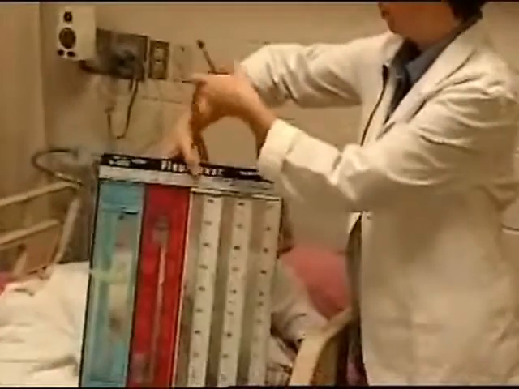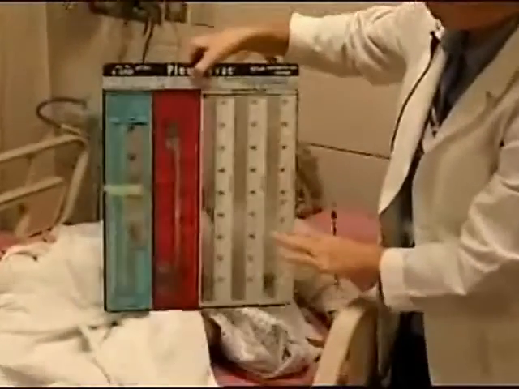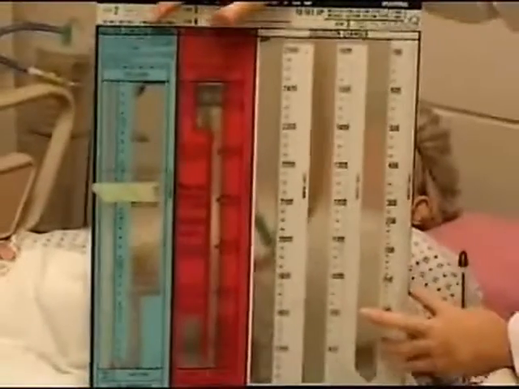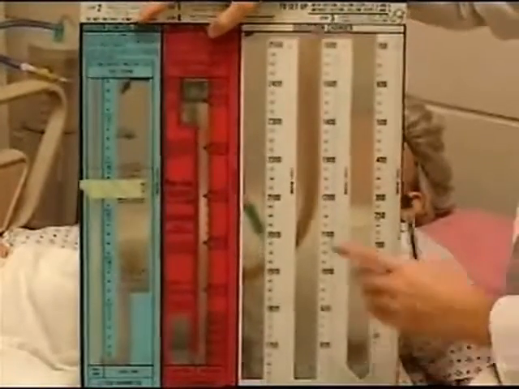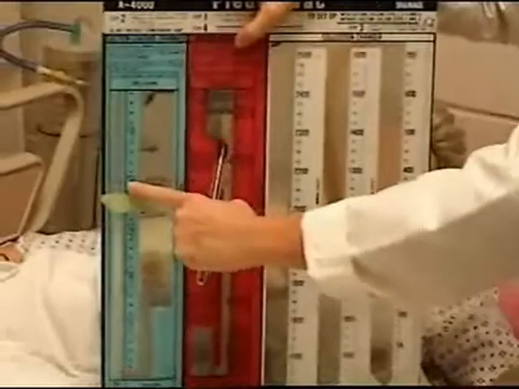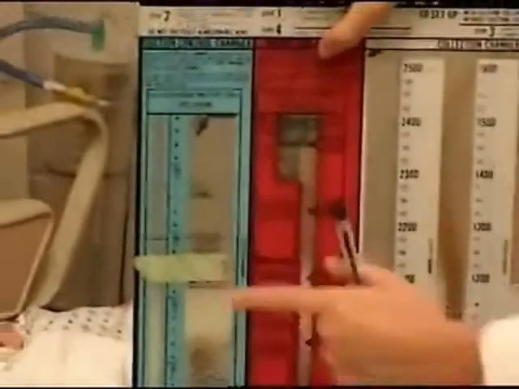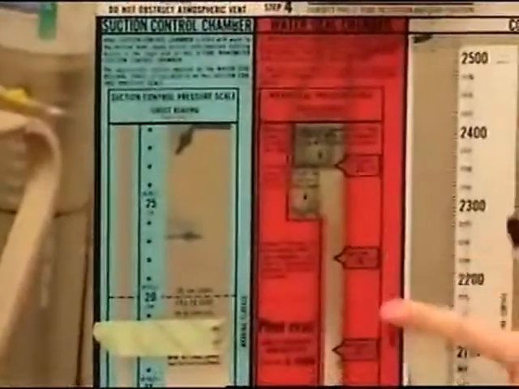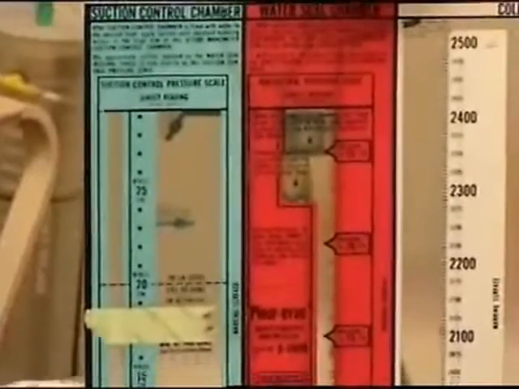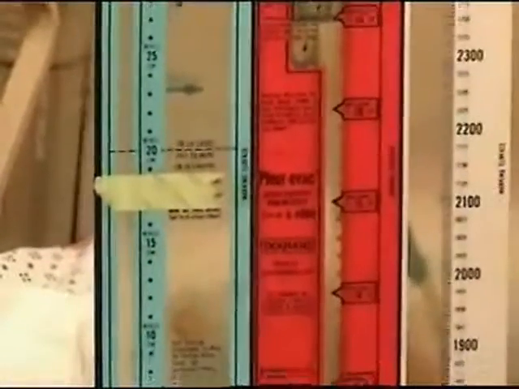And on the chest tube, there's three spots on this. The first one is the suction control chamber, and water is filled here to a minus 20 centimeters. This is the water seal chamber, and it's filled to 2 centimeter level. And this is for your drainage.